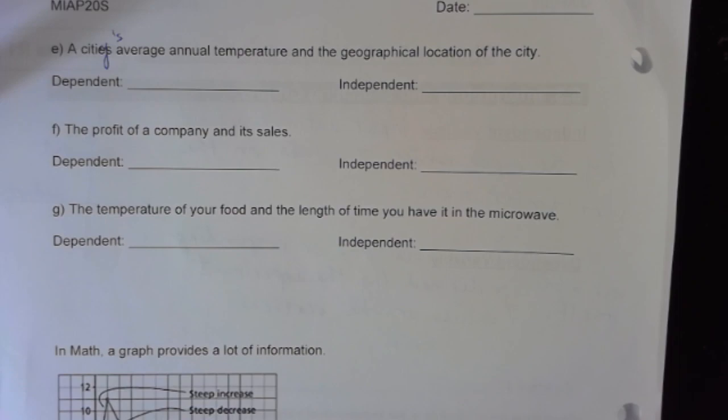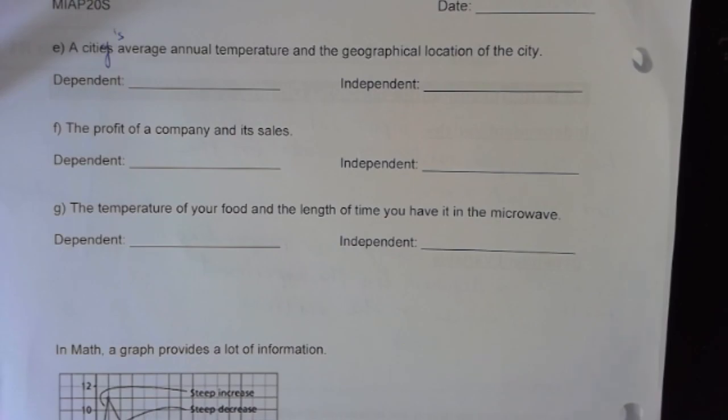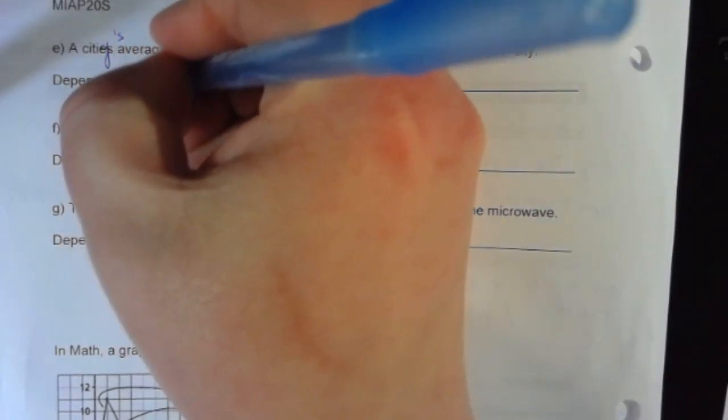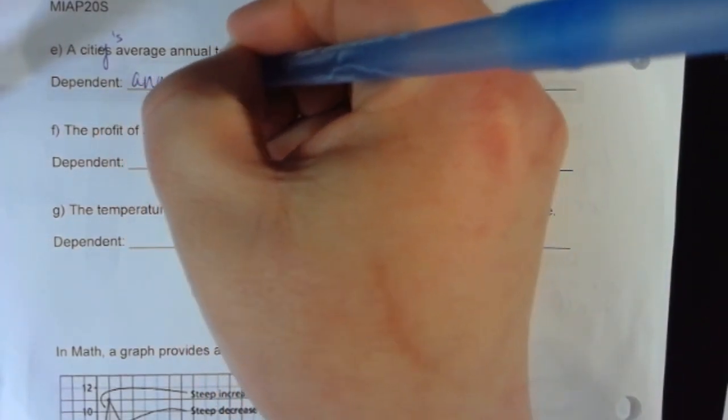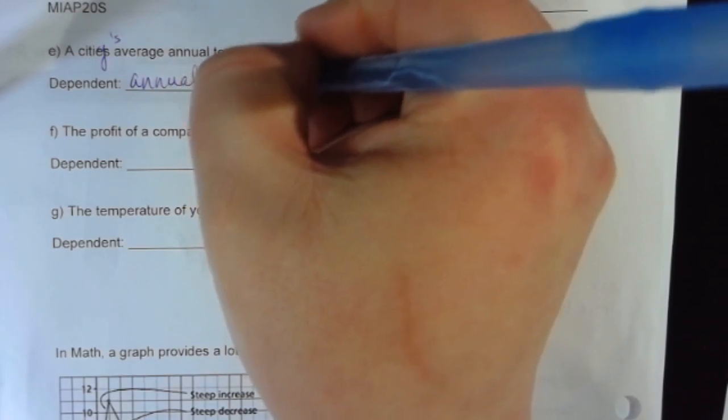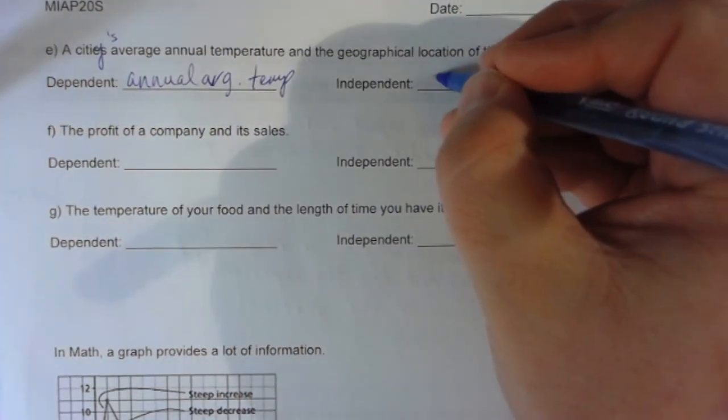And again, there are exceptions to this, but for the overwhelming majority of cases here, I think you would definitely say that the annual average temperature depends on how far north you are.